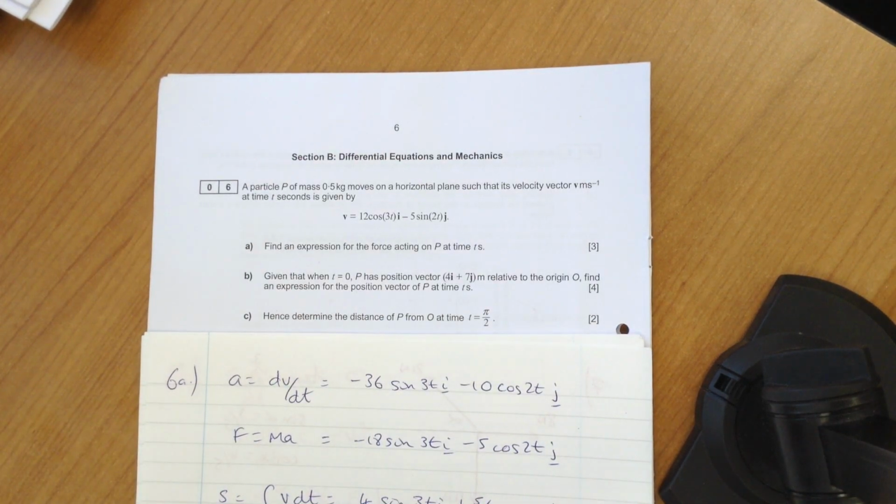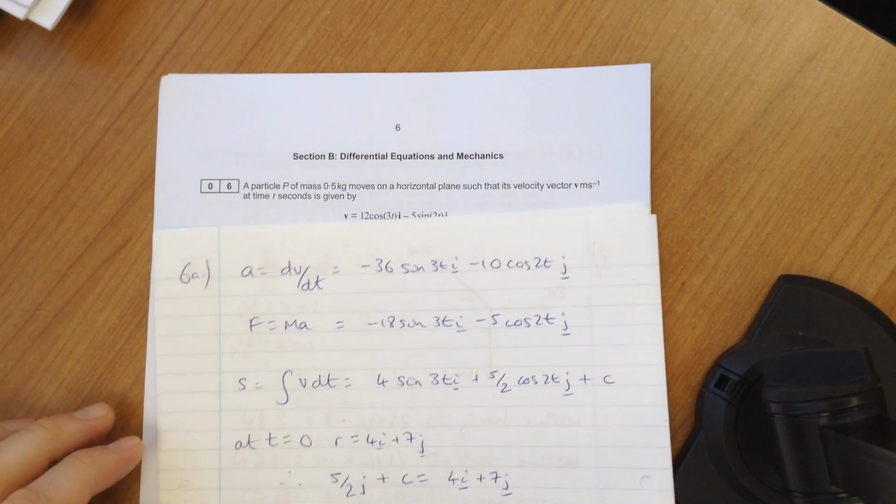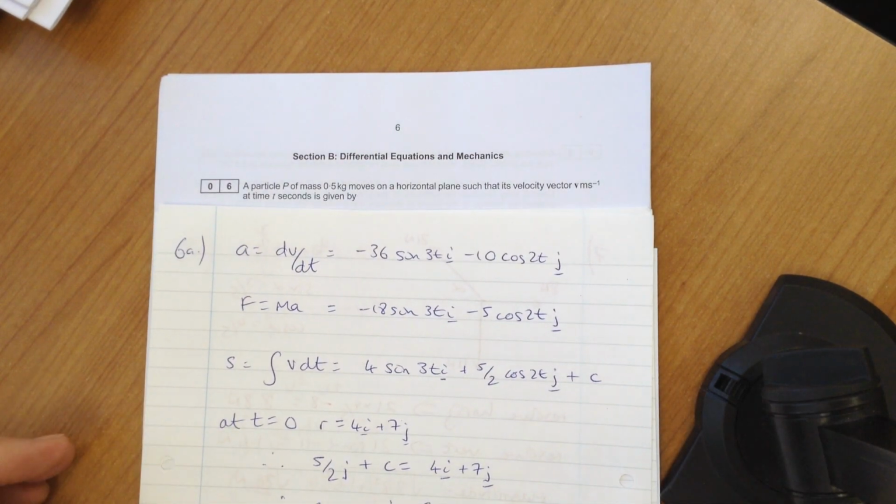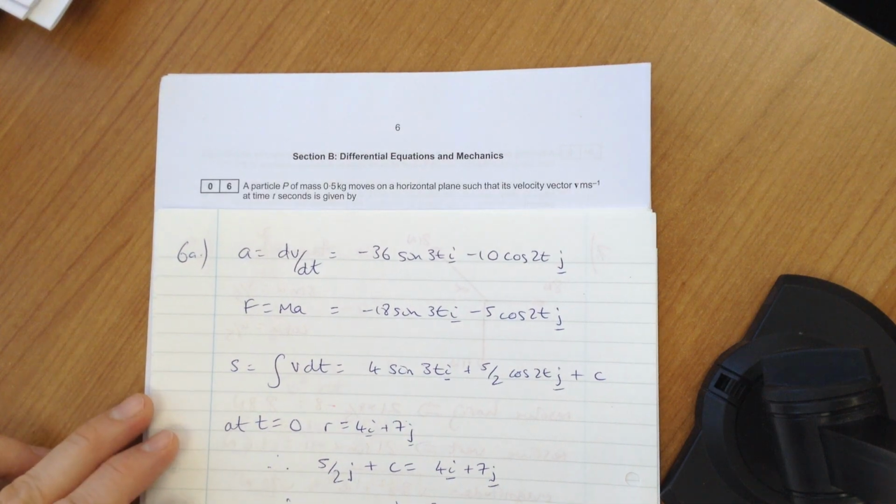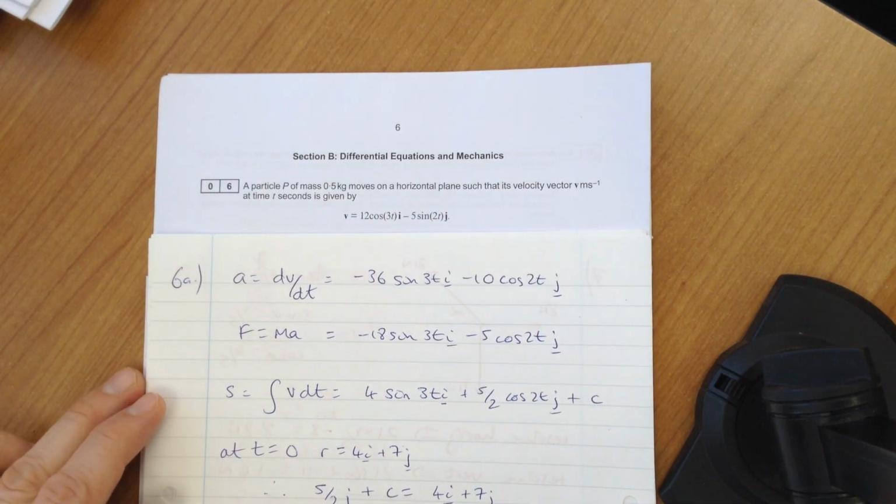So you've got to think, right, force is mass times acceleration. They've given us the mass. How do I get acceleration from that velocity? Of course, acceleration is the rate of change of velocity. So you differentiate velocity to get acceleration.